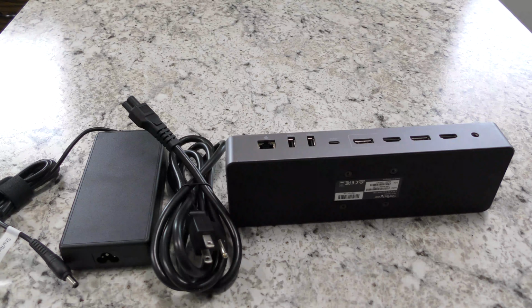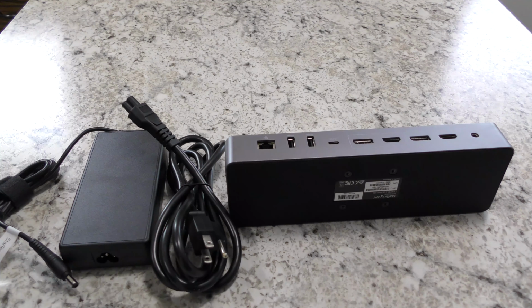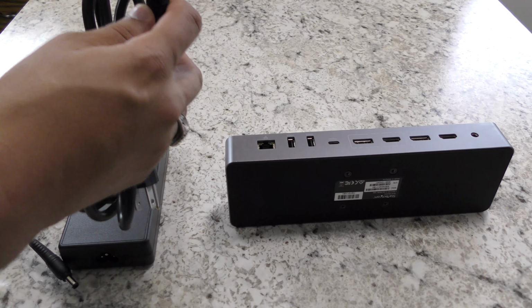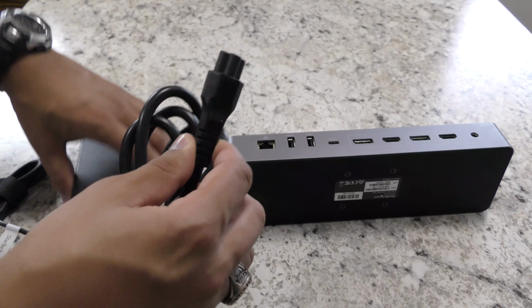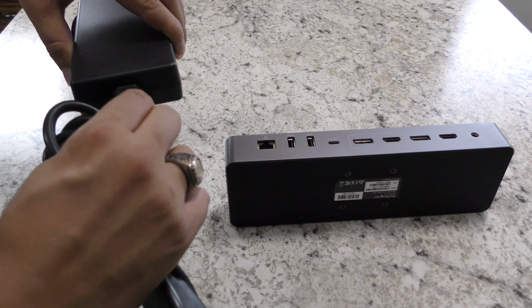First step in making sure our connections are correct, we are going to assemble the power brick that comes with the docking station. And after we're done assembling the power brick, we are going to connect it to the docking station. So in my particular case, since we are in the US, we're going to use the US plug. So let's go ahead and take this US plug and connect it to our power brick.